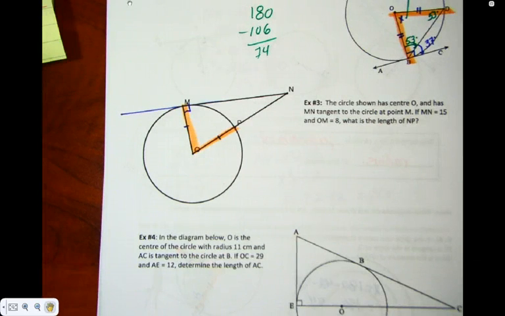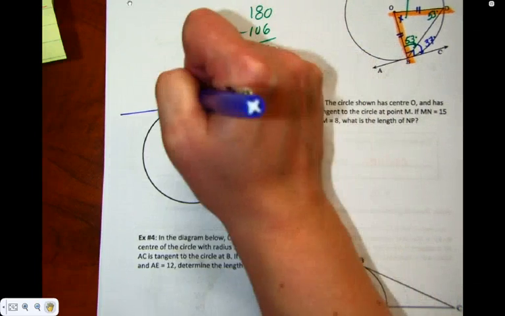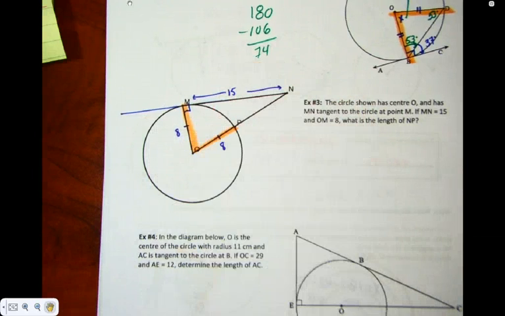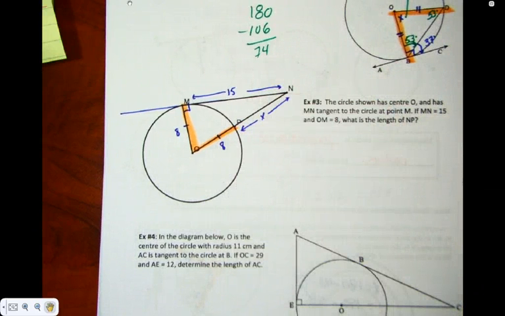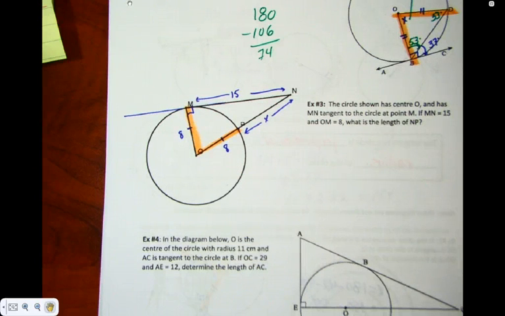Okay, so without even looking at the question, without even getting the numbers, we know those things already. Now let's add on what we know from the question. MN is 15. Yeah, what kind of triangle is this? It's a right triangle. What do you know about the 3 sides in a right-angle triangle?